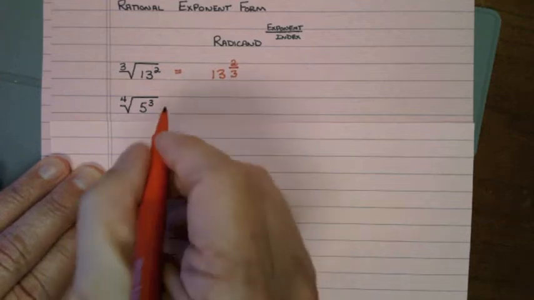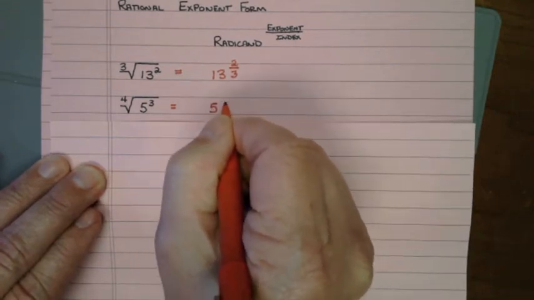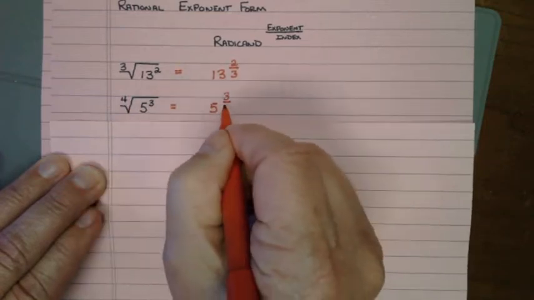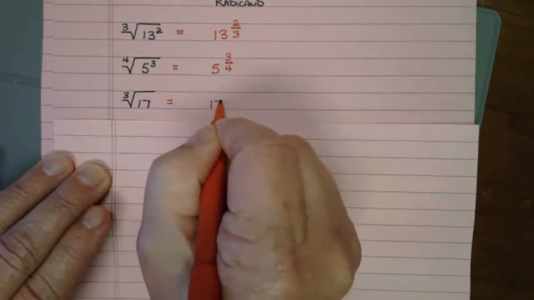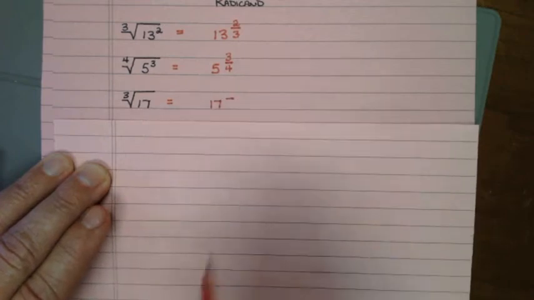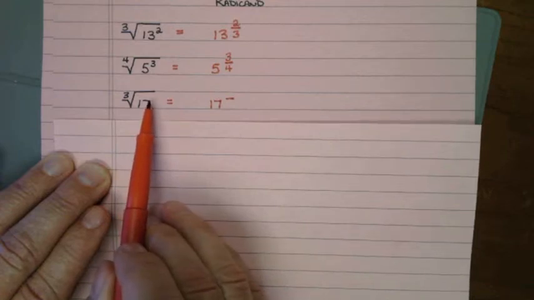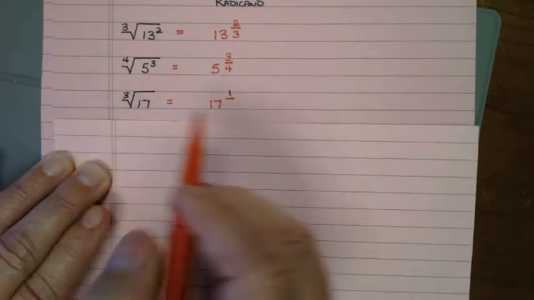Another example. This is in radical form. I'm going to change it to rational exponent form. I write down the radicand first, make a fraction, put the exponent in the top of the fraction, the index in the bottom of the fraction. Next example. I'm going to change this from radical form to rational exponent form. I write down my radicand. I make my fraction. Remember, the exponent goes in the top. Remember, we don't write exponents of 1, so I can't see that exponent of 1 that's right there, but in this situation, I'm going to write the exponent of 1, and my index goes in the bottom.